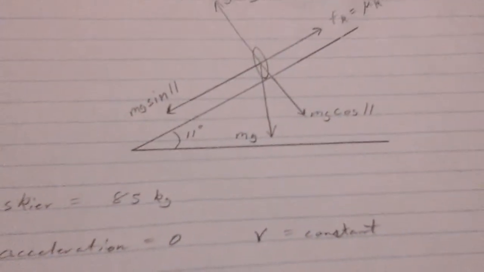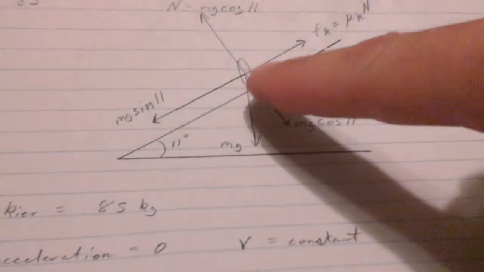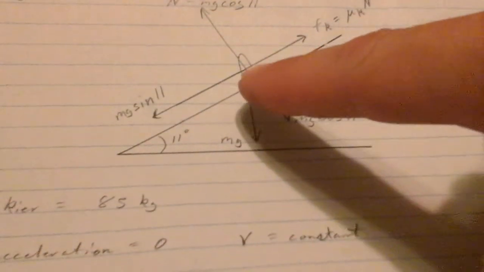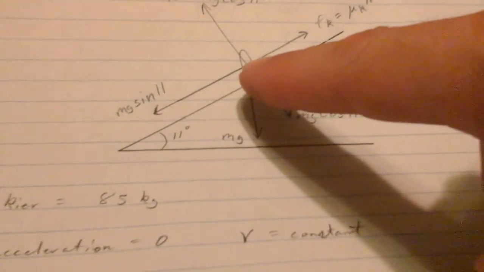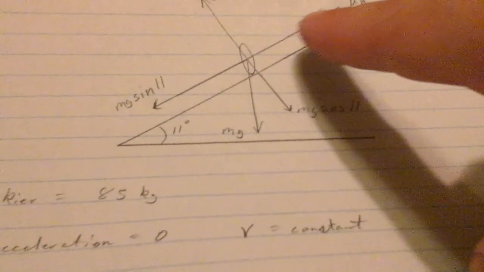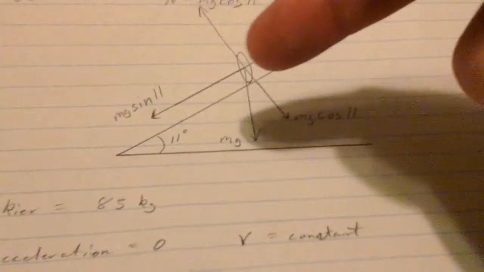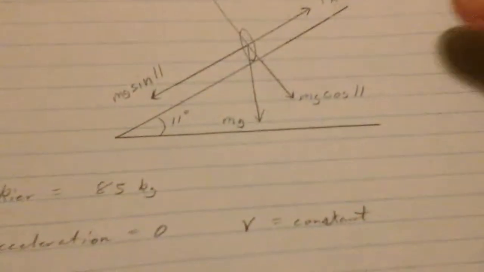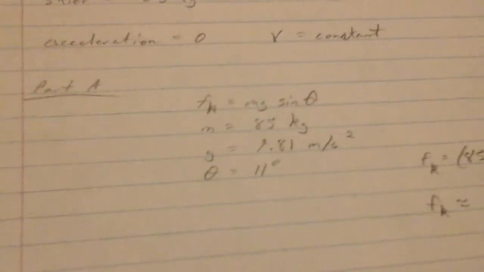would mean that the frictional force on the skier as the skier is moving would be 160 newtons up the ramp. So that is the frictional force pulling against his force, which is also 160 newtons down the ramp. So that was part A of the question. Let's see, part B of the question.